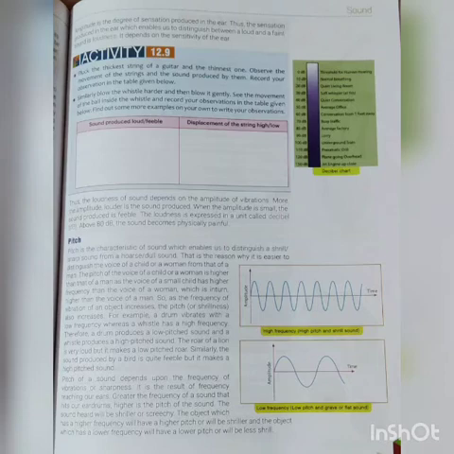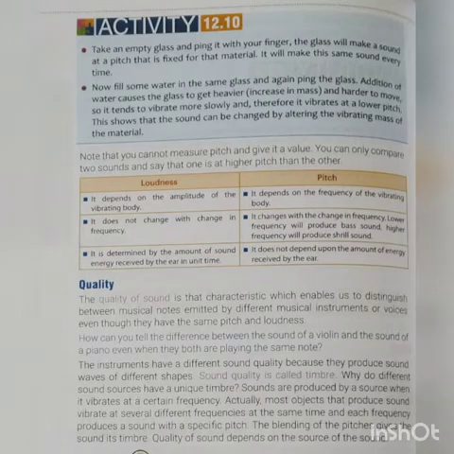Okay, so the object which produces a higher frequency will have a higher pitch, or you can say will be shriller, and the object which produces a lower frequency will be of lower pitch or less shrill. So students, on the next page there is a difference between loudness and pitch, so read it very carefully. Okay, so the next characteristic is quality.